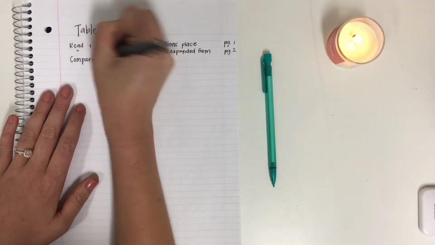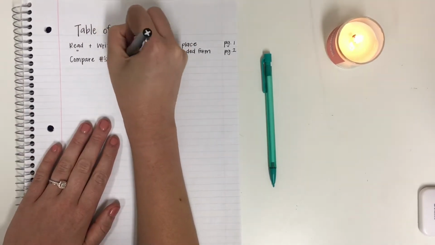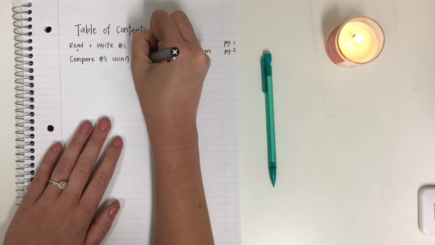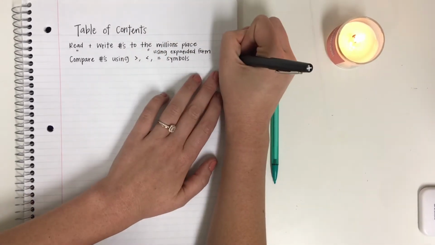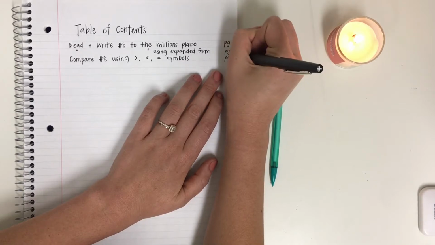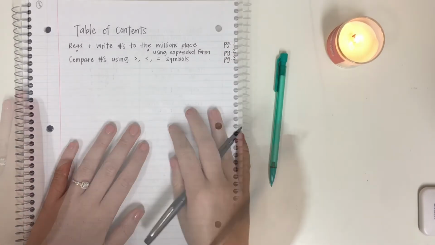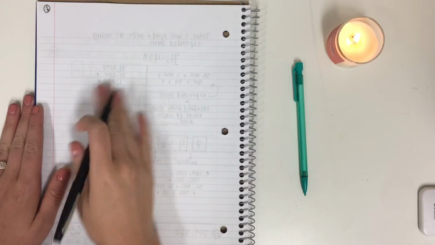numbers using greater than, less than, or equal to symbols. This will be on page 3. Page 3, so let's write our objective for the day.